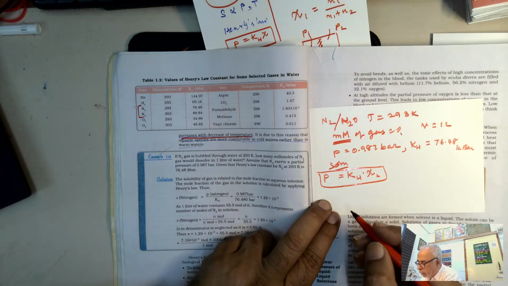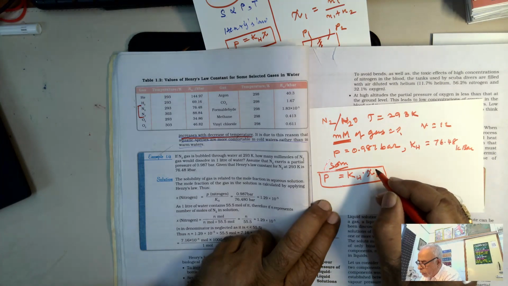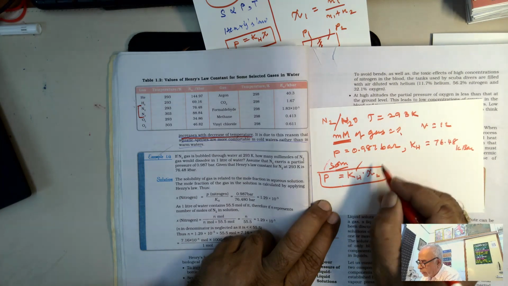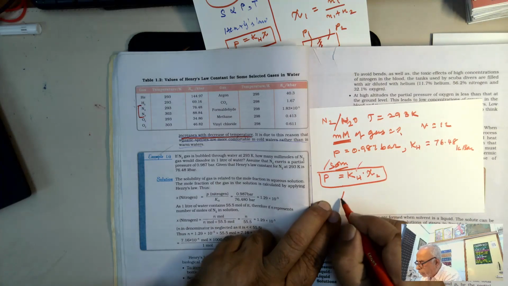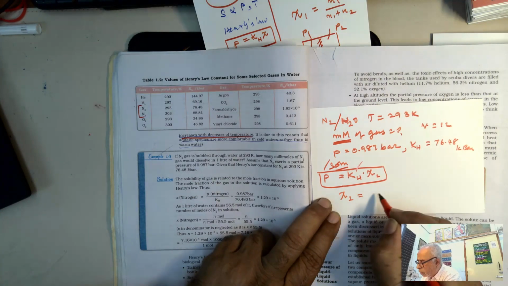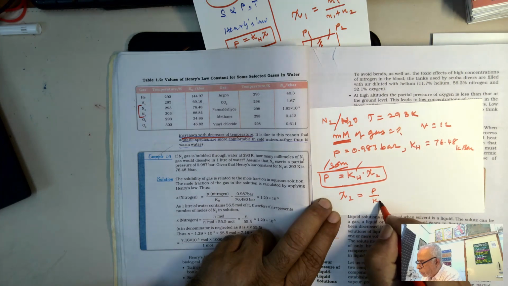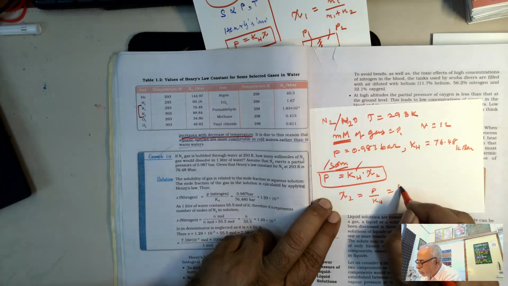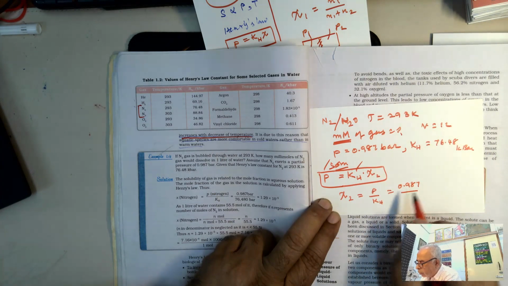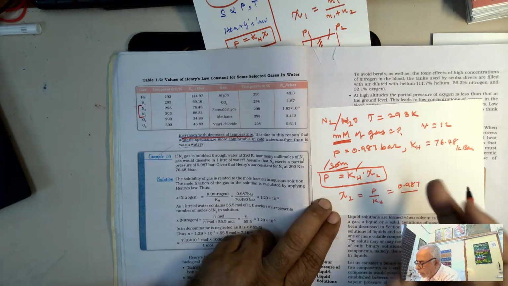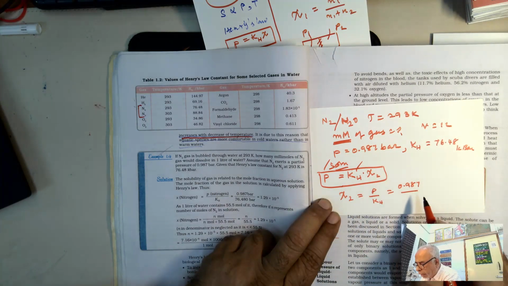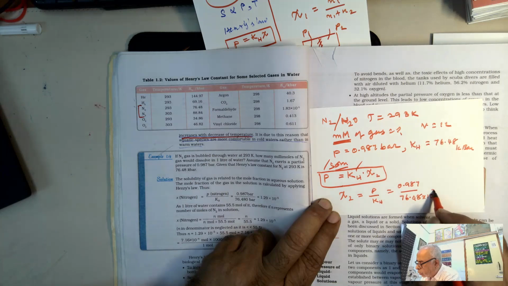Now what are given here? P is given, and KH is given. You can find out chi2, the mole fraction. So chi2 is equal to P divided by Henry's constant. The pressure is 0.987 bar, divided by KH, which is given in kilobar, so into 10 power 3: 76.48 into 10 power 3 bar.